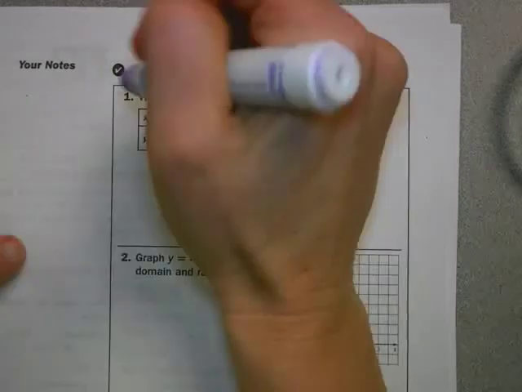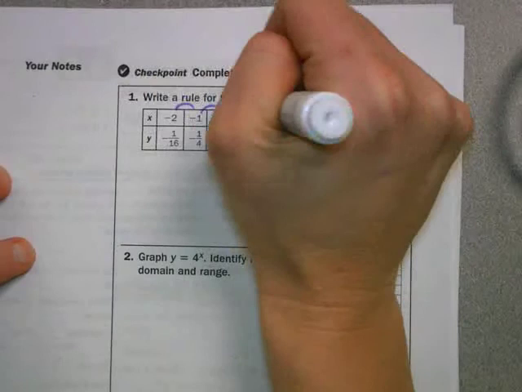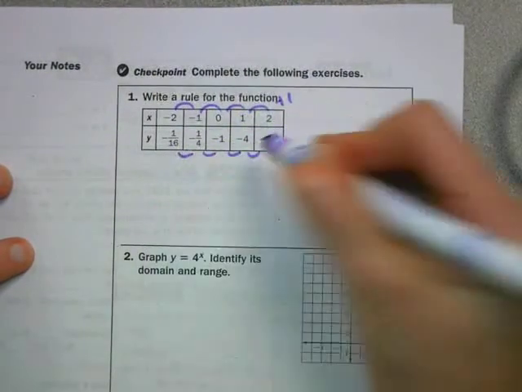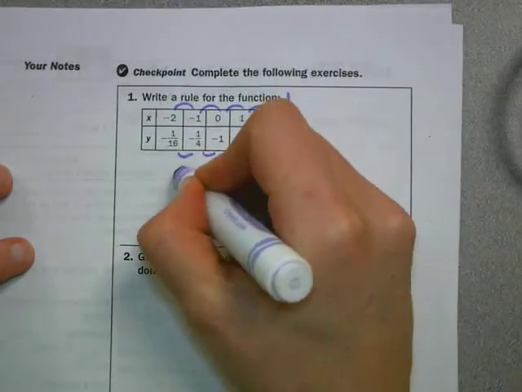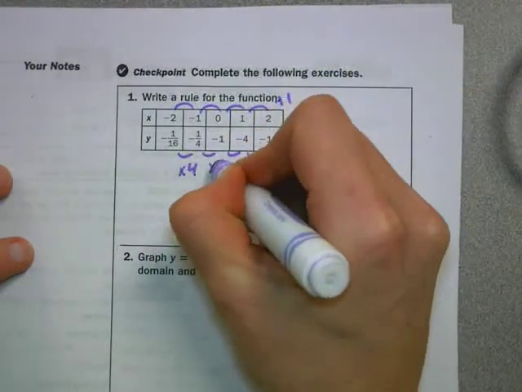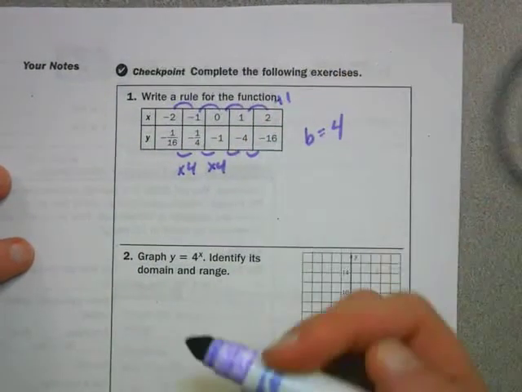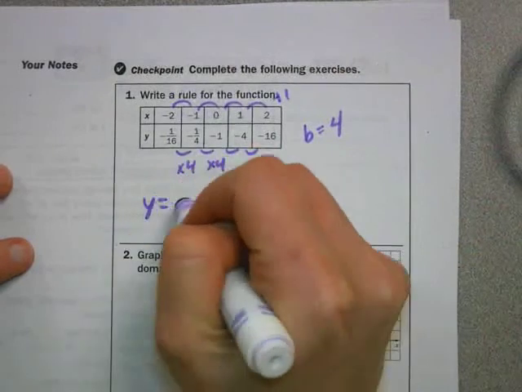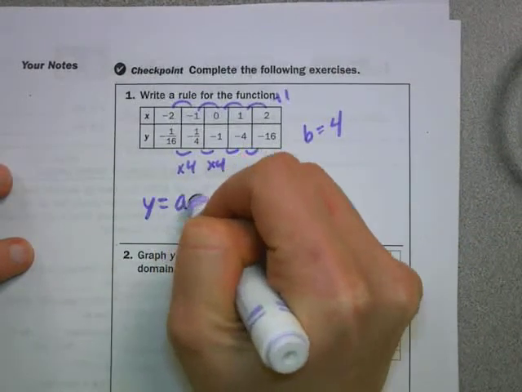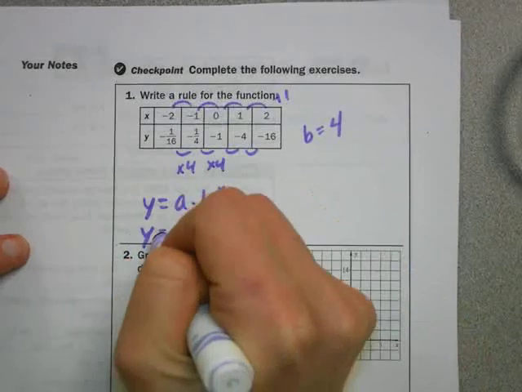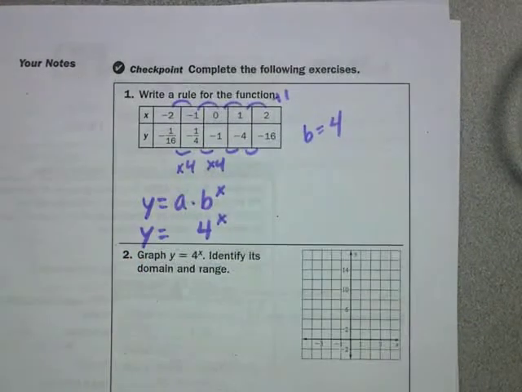All right, so let's see how you did. These are increasing by 1. So far, so good. Are these getting multiplied by a certain number each time? They are. They're getting multiplied by 4. So what value is that? That's b. b is 4. Remember, our general form is y equals a times b to the x, and I've just figured out that b is 4. What is the a value?